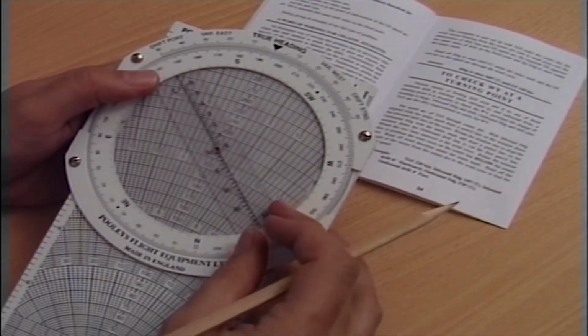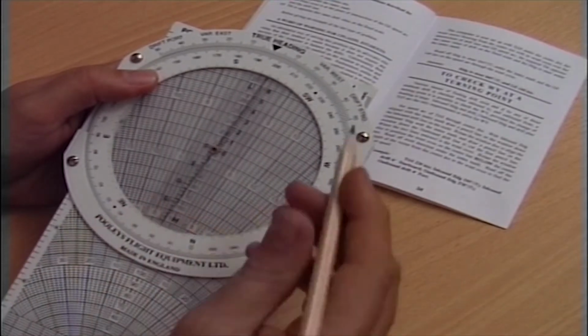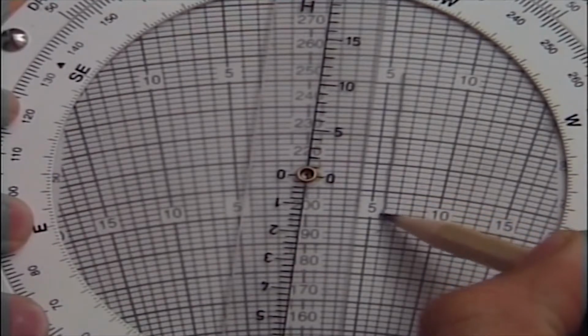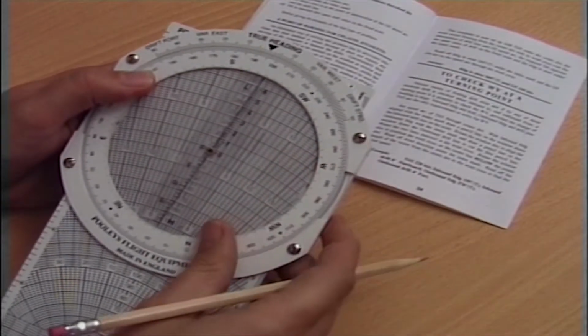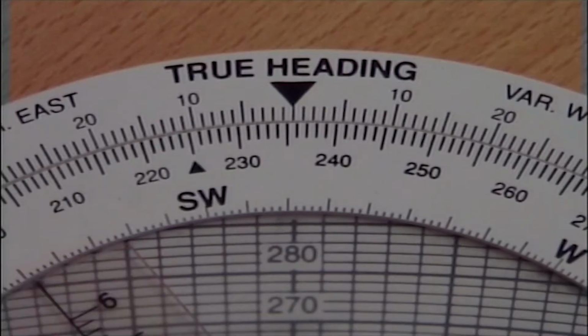Now this is the time when I actually have to draw down on these ones. Draw down the 6 degree starboard drift line. Then rotate the inner scale so that the outbound heading of 278 appears under the true heading index.